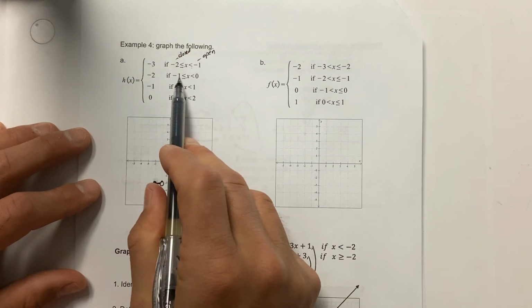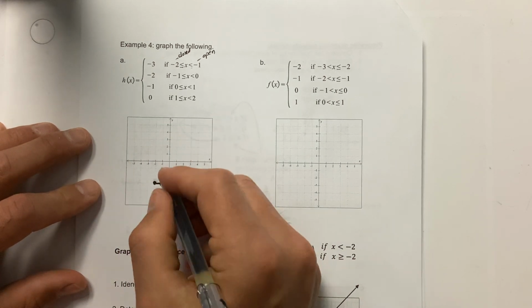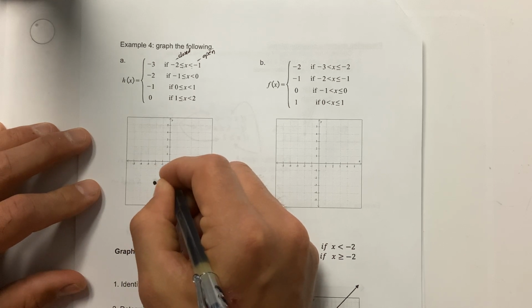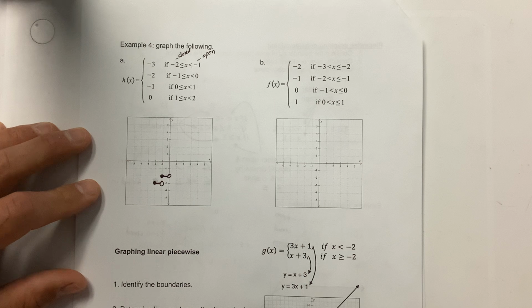The second one here is it goes from -1 to 0. It's closed at -1, and it's open at 0, and the line is just -2.